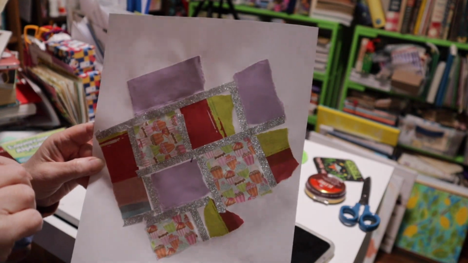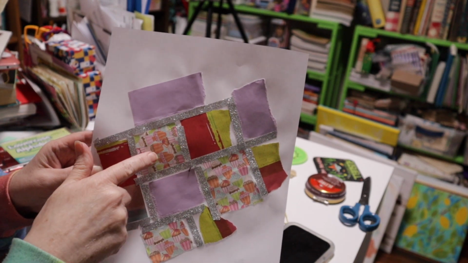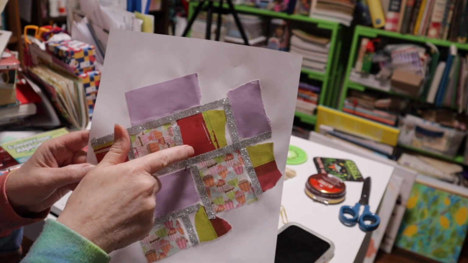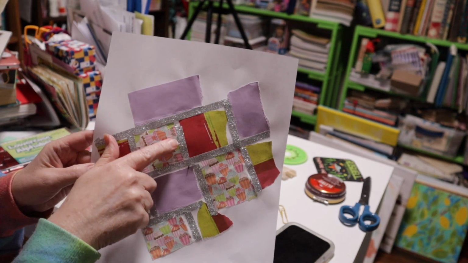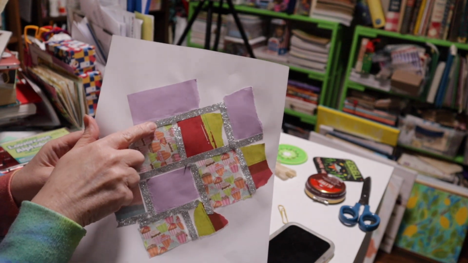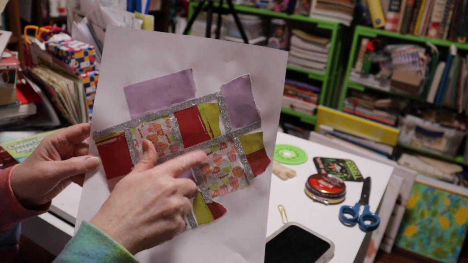My mosaic paper is just different types of paper. It's purple copy paper, some thin scrapbook paper, some heavy scrapbook paper, and what makes it mosaic is I use my glitter washi tape as the mortar in between.